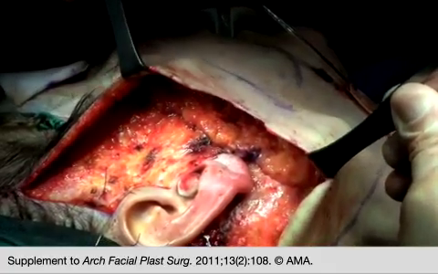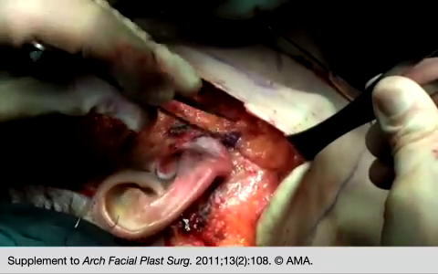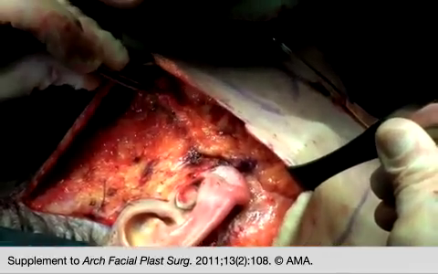Redundant SMAS flap is left in situ or can be trimmed and used as a free autogenous graft for augmentation of the lips or melolabial creases.